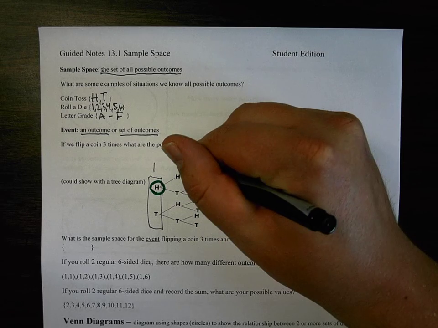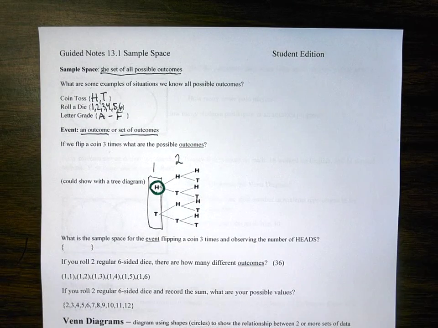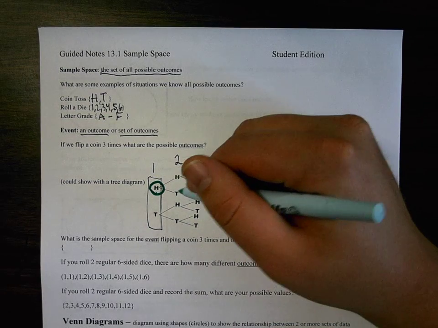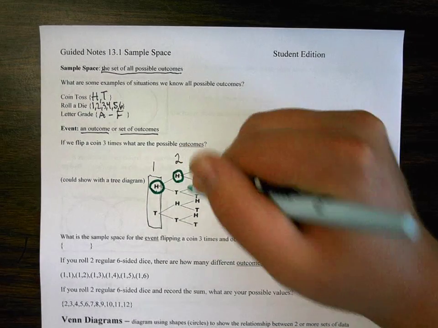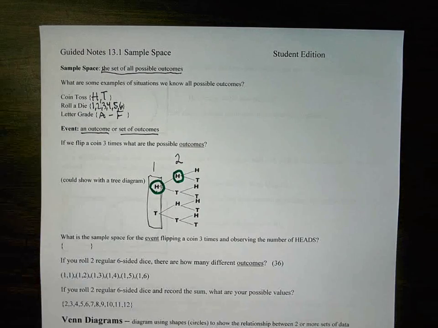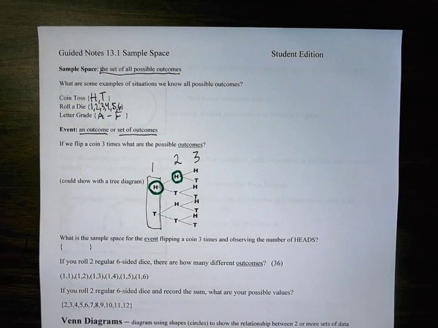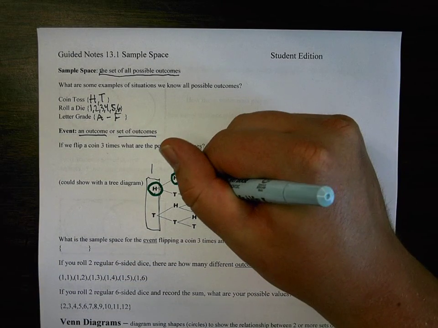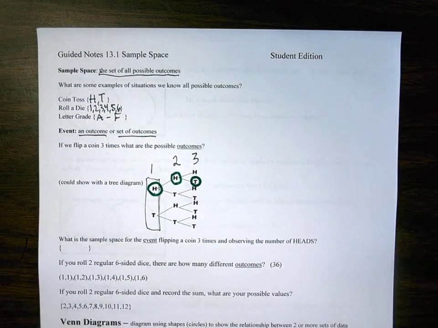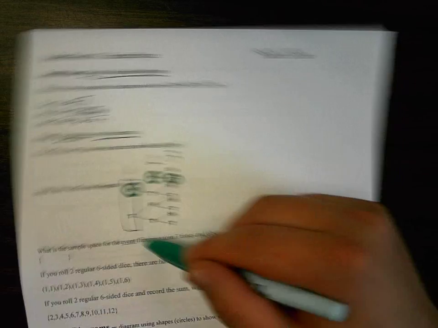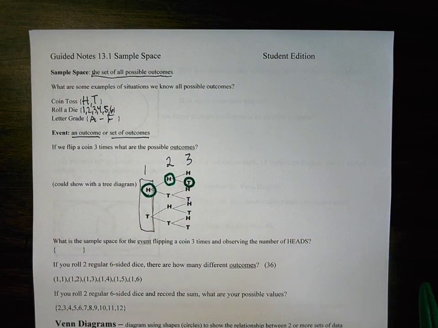That means that my second time is here. This is my second time tossing it. Again, I have 2 possible options, right? Heads or tails. Let's say I land a heads. And then I can toss it a third time. And let's say I get tails or something. So that's one possible way. But these are all the possible outcomes that you could have when flipping a coin 3 times.